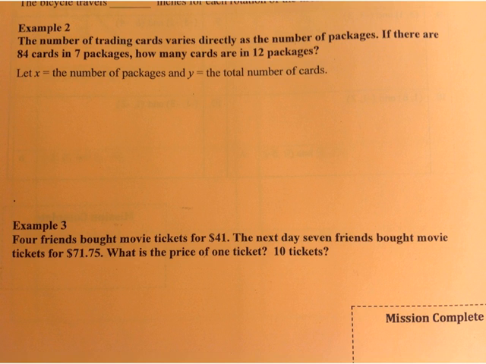So let's look at our second example. It says the number of trading cards varies directly as the number of packages. If there are 84 cards in 7 packages, how many cards are there in 12 packages? Well, let's start by looking at the direct variation equation. The equation for direct variation is y equals k times x, where k is always going to be our constant. In this particular problem, it says let x be the number of packages and y be the total number of cards.